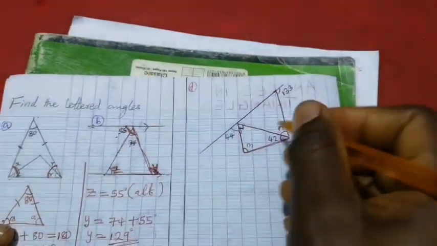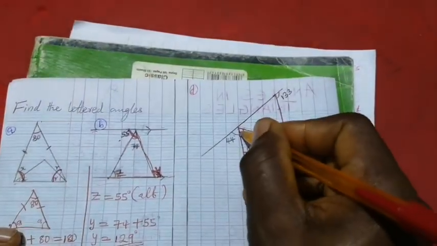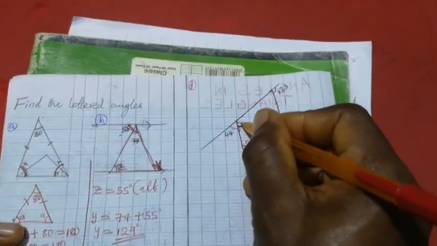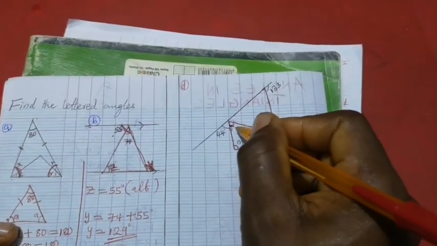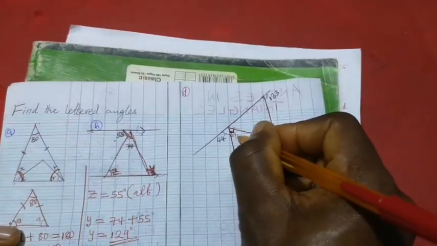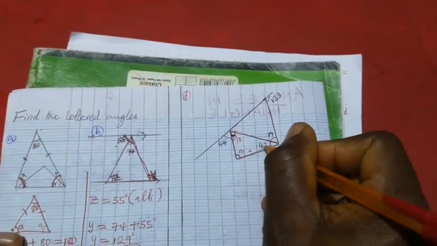Now in this very first one, you will see that because we have a square marker here, this is 90 degrees. So we have an angle of 90 degrees here because of this sign we have here. And of course we have 42 degrees here.